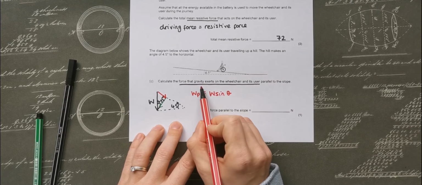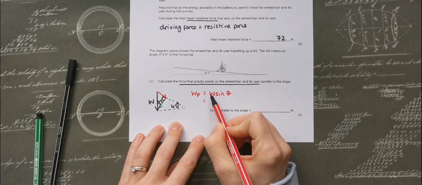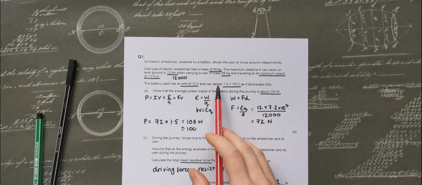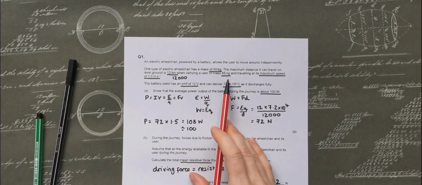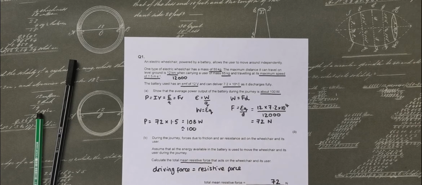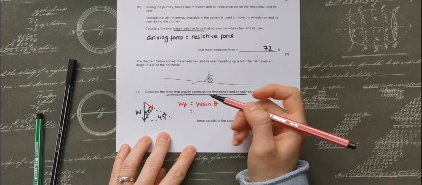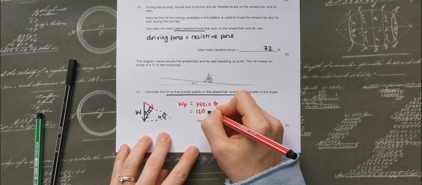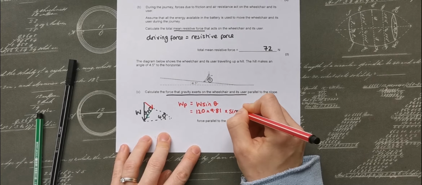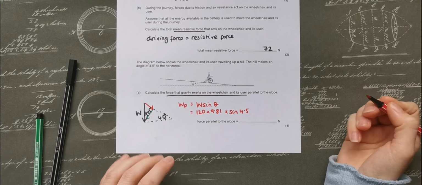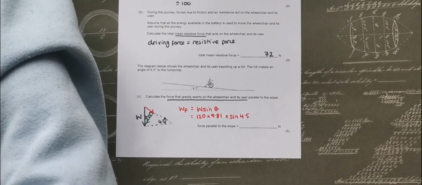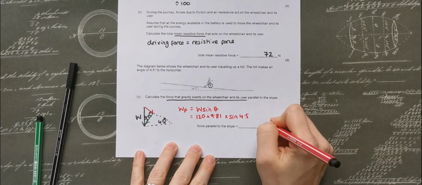Now it says that the gravity exerts on the wheelchair and its user, so I need the weight of the wheelchair and its user. So when I go back to the top of my question, I can see the mass of my wheelchair and the mass of my user. It has a combined mass of, what's that going to be, 120? So it's 120 kilograms. So it's going to be 120 times 9.81, because we want a weight and not a mass, multiplied by sine of 4.5. When I type that in my calculator, I get an answer of 92 newtons, which I'm going to write down here.